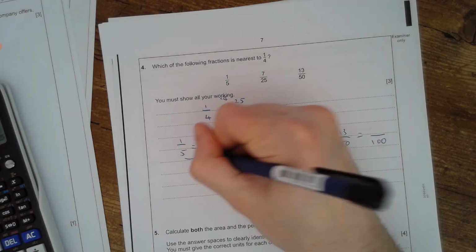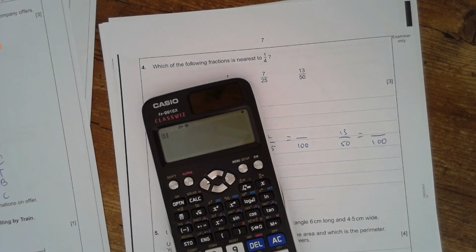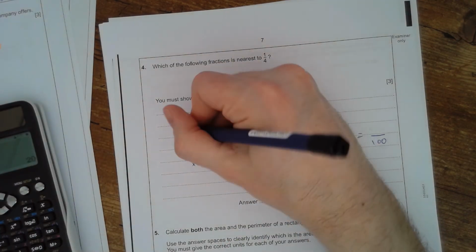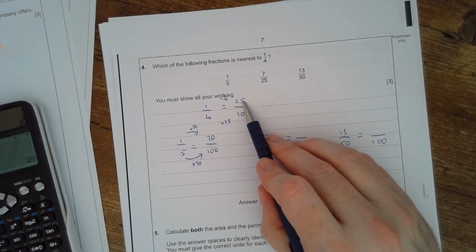What do I times 5 by to make it 100? Answer is 20. If you're unsure on your calculator, you would do 100 divided by 5. It'll tell you how many times 5 fits into it, 20. 1 times 20 is 20. Okay, so that's 5 off 25.